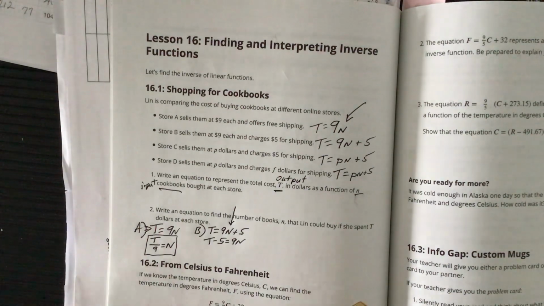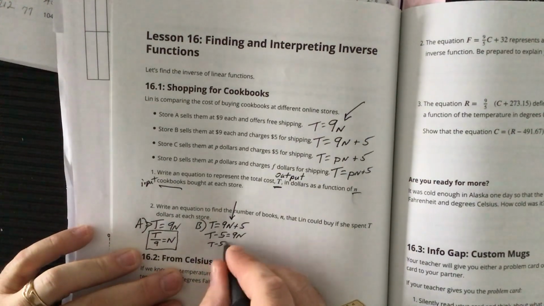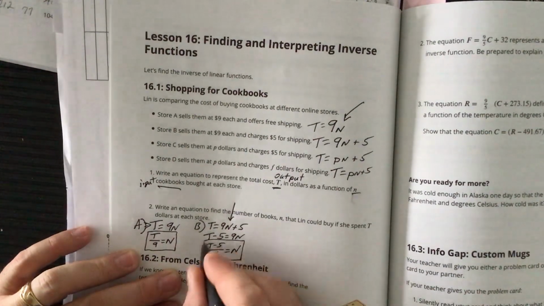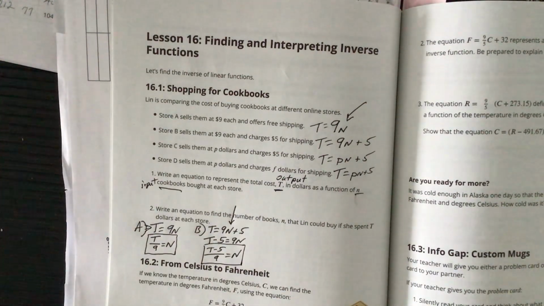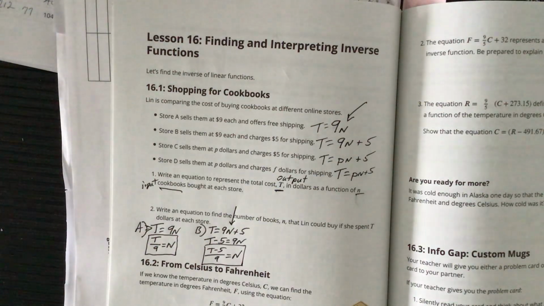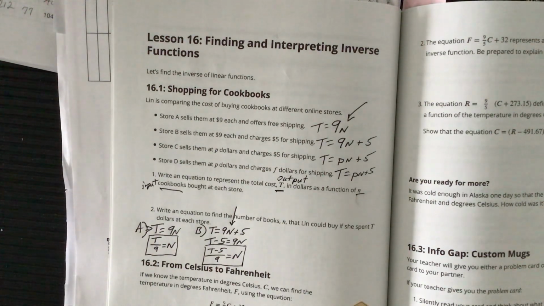The opposite of times 9 is divide by 9. There would be your inverse for B. Some people struggle with, do I divide by 9 first? Do I subtract? Well, if you're solving for N, you gotta get rid of that 5 first.